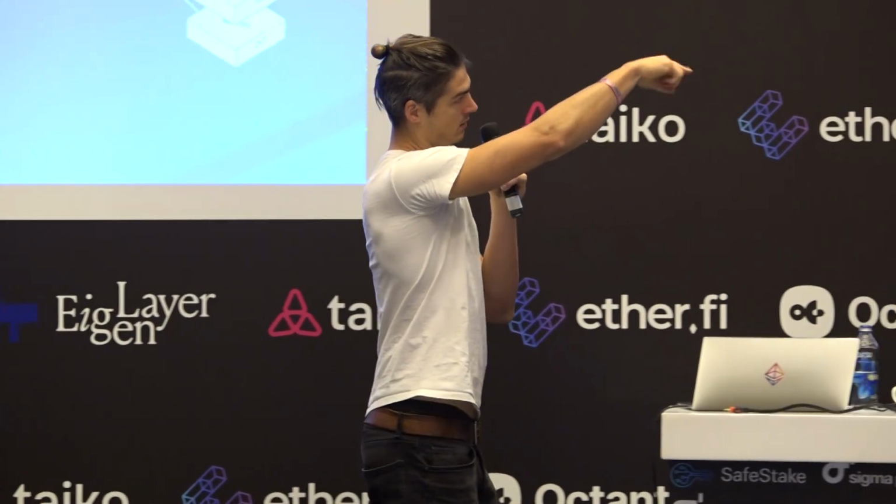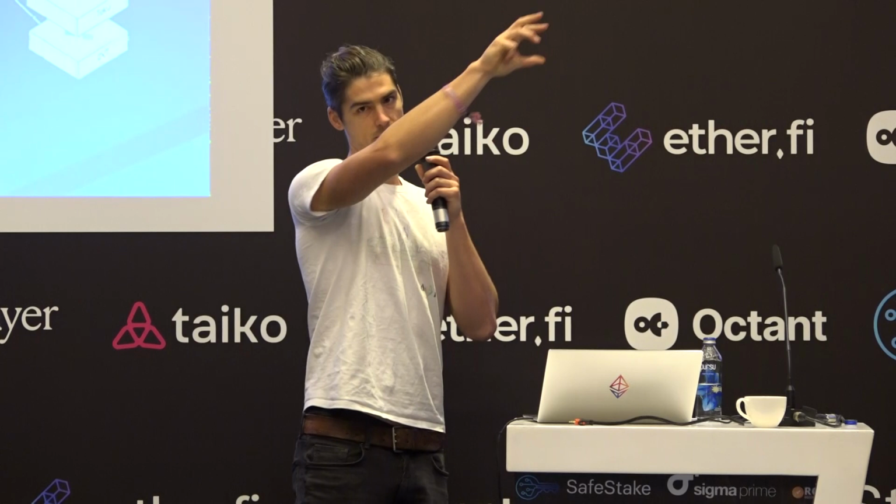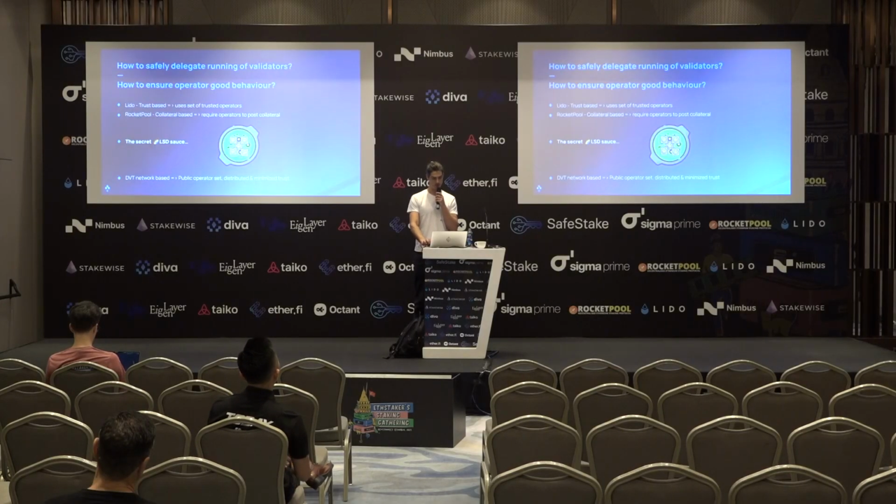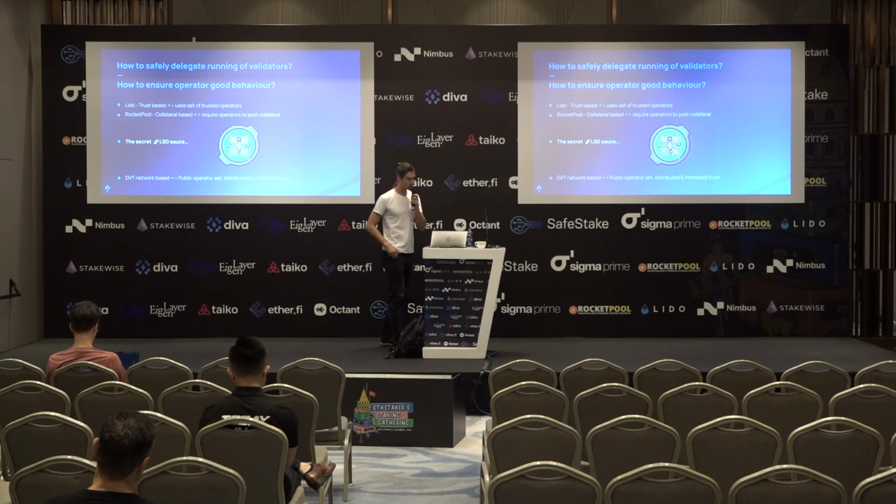DVT 101. Yesterday there were a lot of DVT talks. Who is familiar with DVT? Okay, kind of all of you, so you know the basic concept. You are basically splitting one validator into multiple parts, and they need to come to consensus on what the validator signs. Basically, it's like a multisig for a validator, a good analogy, but you are familiar with that, so I'll skip this explanation. Now the hard problem is how to safely delegate running of validators, right?